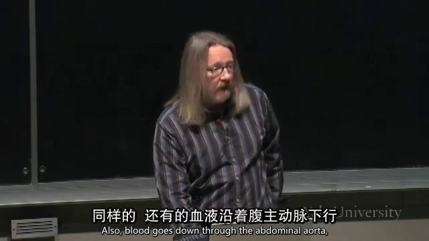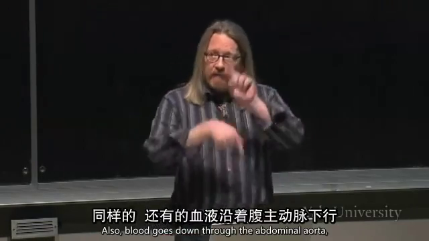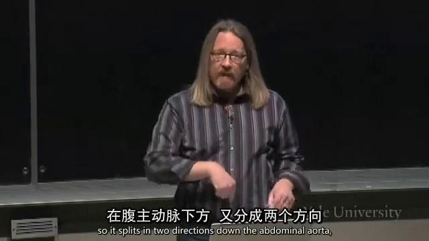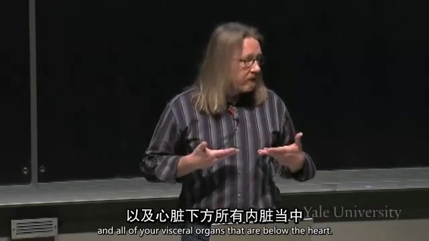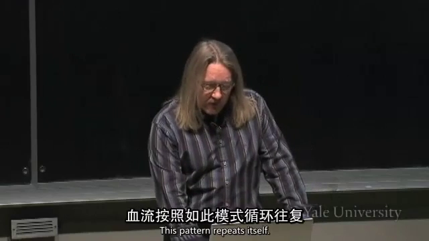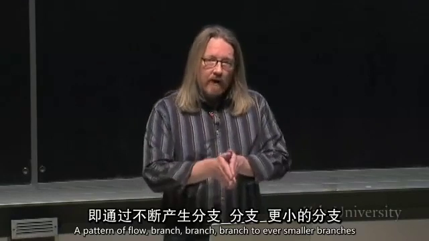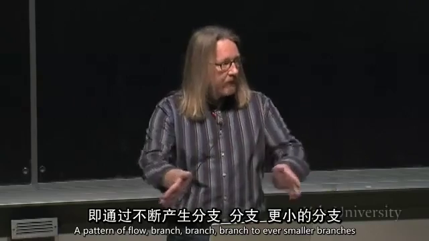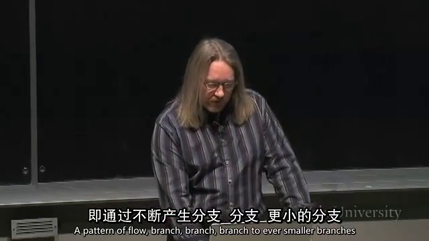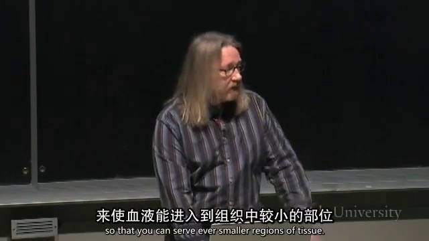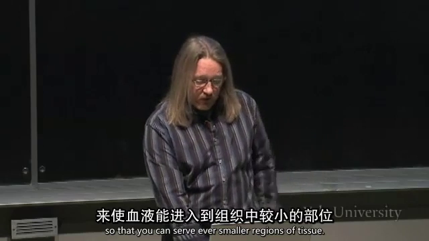And also, blood goes down through the abdominal aorta, so it splits in 2 directions, right? Down the abdominal aorta, and that blood goes to your legs and all of your visceral organs that are below the heart. Right? And this pattern repeats itself, a pattern of flow, branch, branch, branch, to ever smaller branches so that you can serve ever smaller regions of tissue.